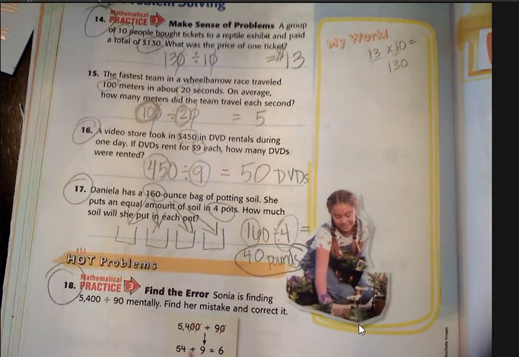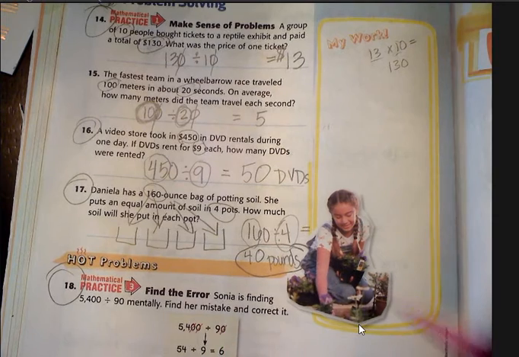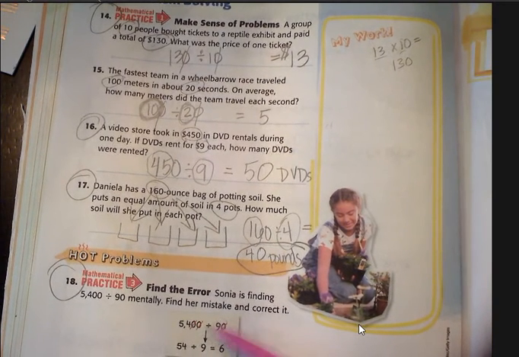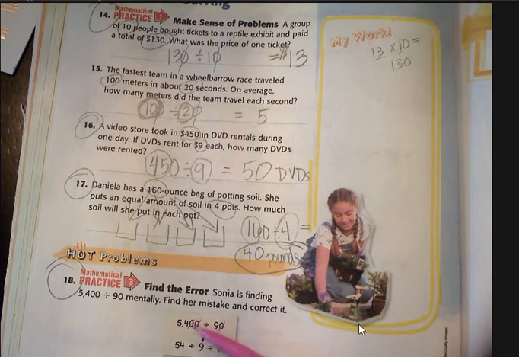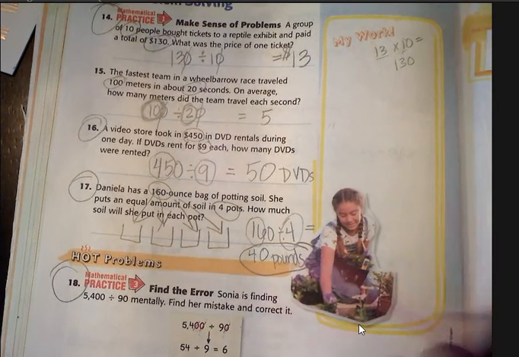So she started out with 5,400 divided by 90. And then it looks like she recognized that there were buddy zeros, and so she crossed this one off and she crossed this one off. But why is this one crossed off? Did it have a buddy on this side? So let's correct her mistake.